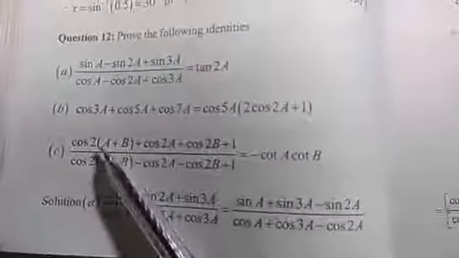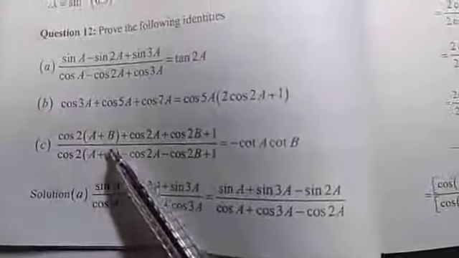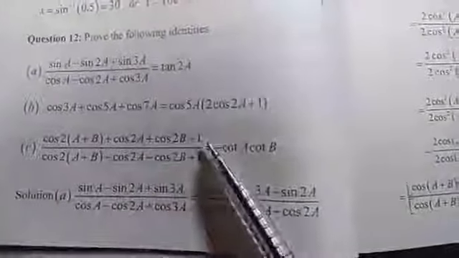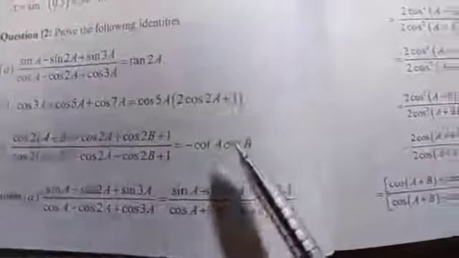Let's move to another example. This textbook, this is another example. We want to show that cos 2 into a plus b plus cos 2a plus cos 2b plus 1 is equal to this. And this is a solution here.